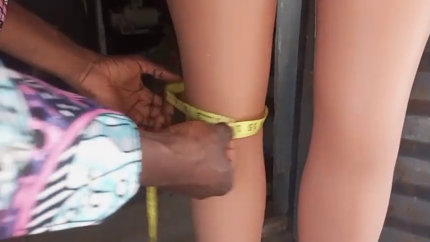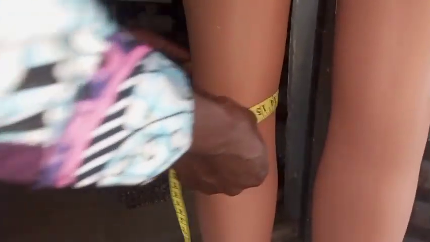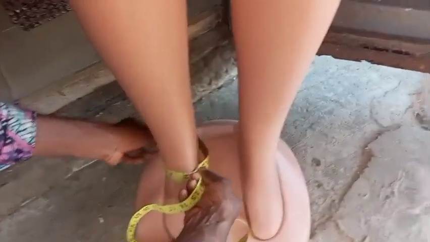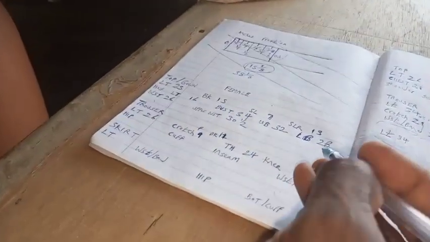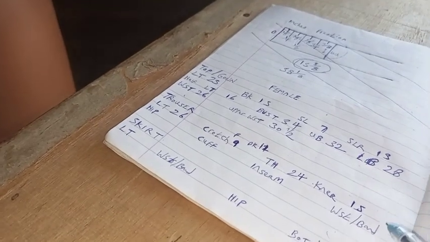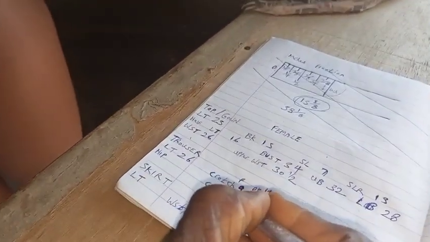For the knee, you can make the knee 16. And for the boat, you can make this 12. The knee 15. The boat of 12.